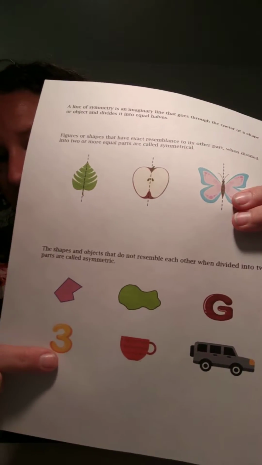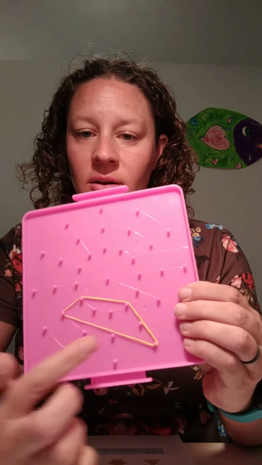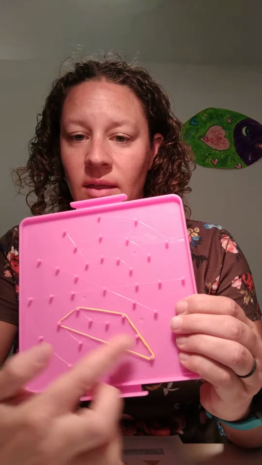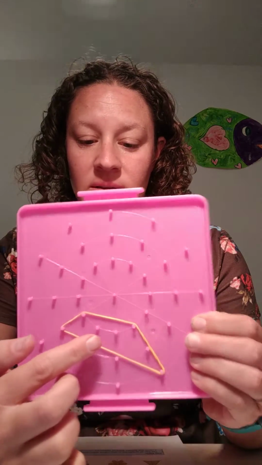Shapes and objects that do not resemble each other when folded into two parts are called asymmetric. A couple of examples here, like the number 3, this teacup, or a truck. I've also created this shape here. There's no place here where you could put a rubber band that would make this symmetrical on both sides.